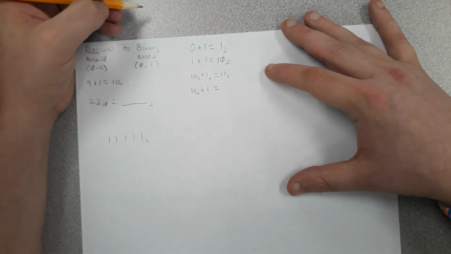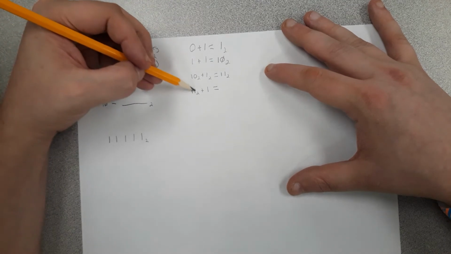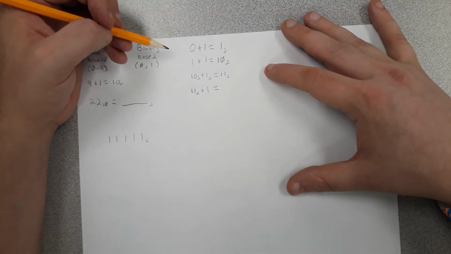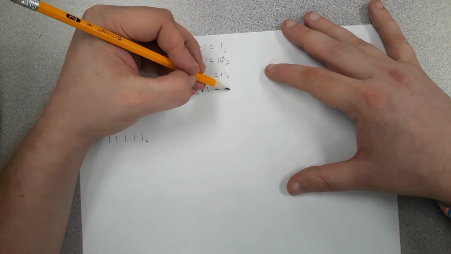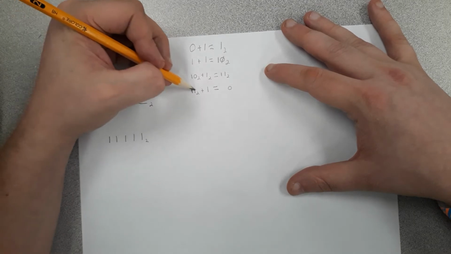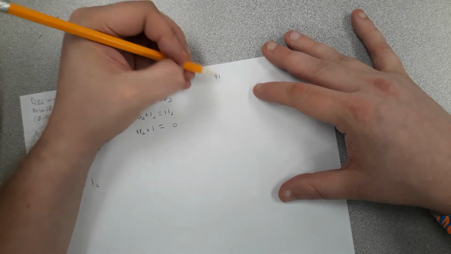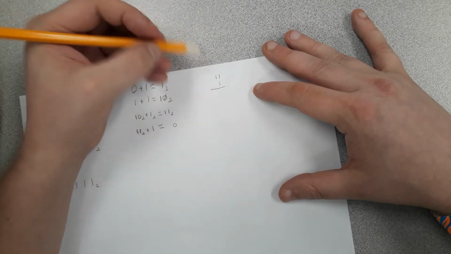What do you think it's going to be? I have 2 columns here already that are at their maximum character value. So I have to create a new column. If I add 1 to this, it becomes a 0 and we carry a 1. So to show this over here, I'm going to go 11 and then add the 1.